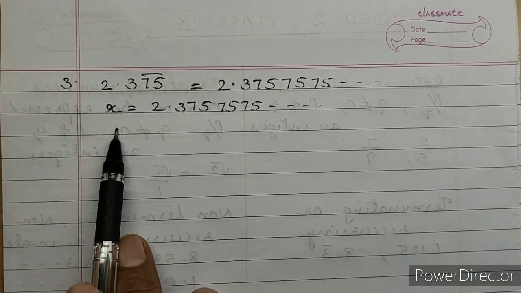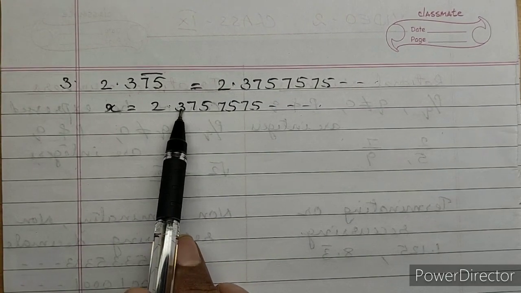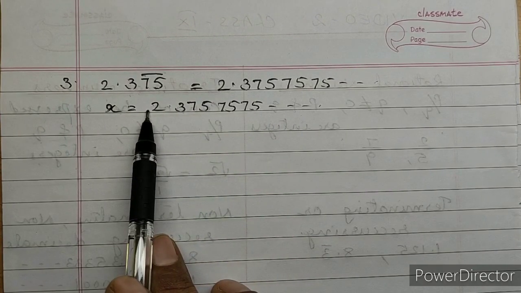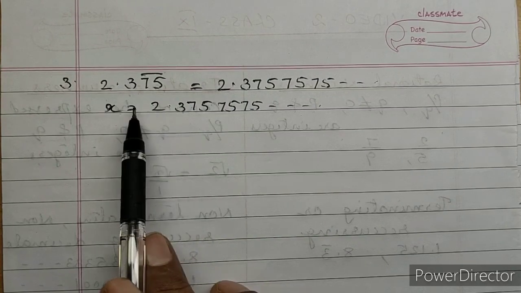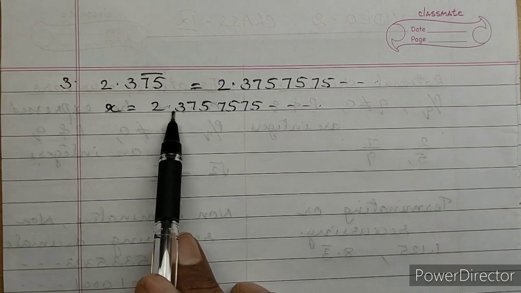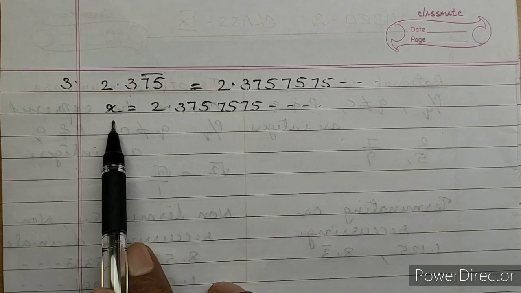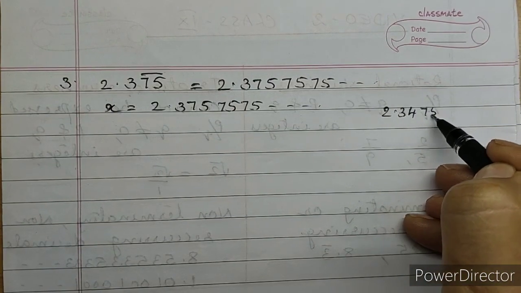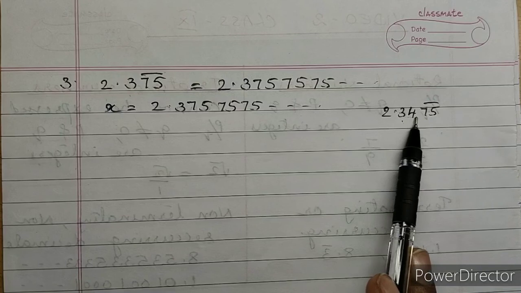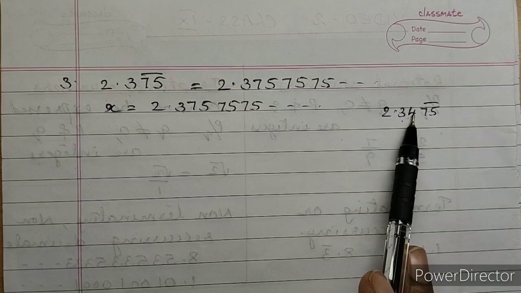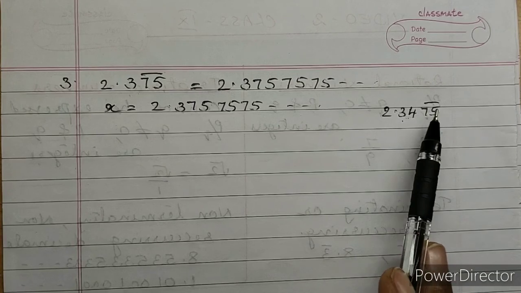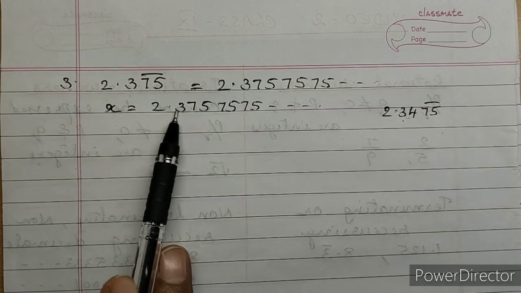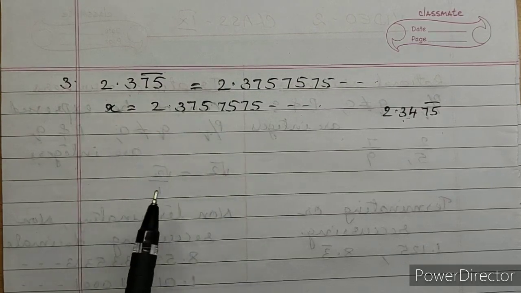Now here one more step will come. You have to separate this 3. 3 is alone here, remaining all numbers are repeating. So 3 you have to bring to this side. For that, only one digit is here, so you have to multiply with 10x. If 2 digits were separated here, you have to multiply with 100x. For example, 2.3475 bar. Like this if it comes, 3, 4, 2 numbers are there, so you have to multiply with 100 so that it will become 234.75 bar.